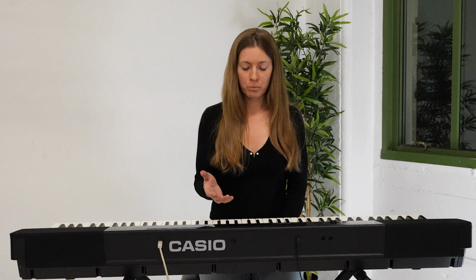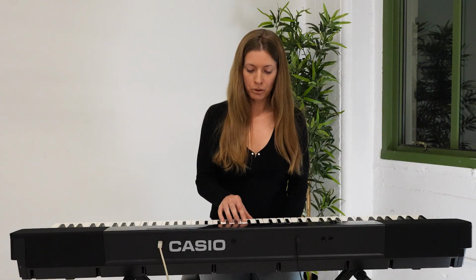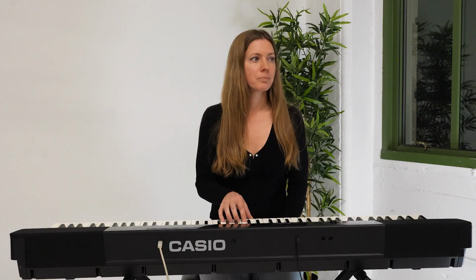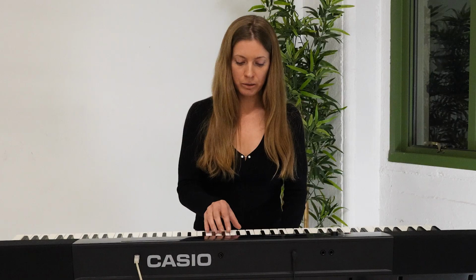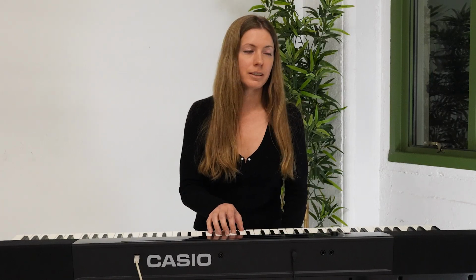A song that you might be familiar with that famously uses Dorian mode is So What by Miles Davis. Notice how we're still using the C major scale, but we're establishing a minor sounding tonal center around D.